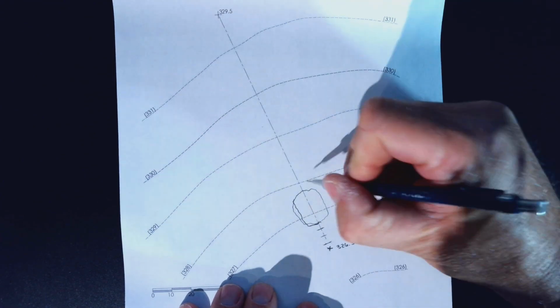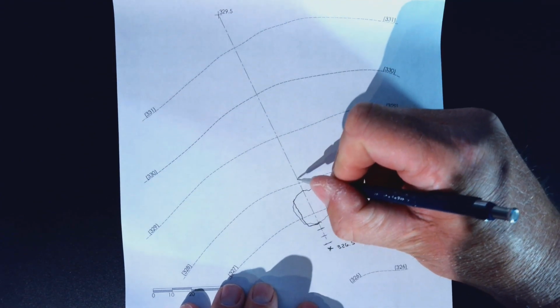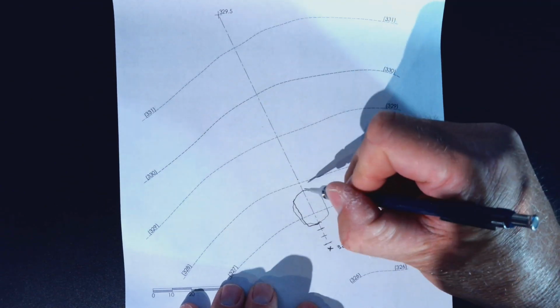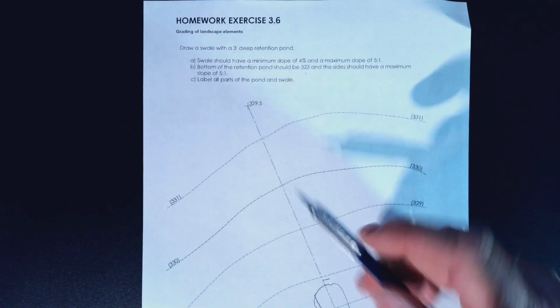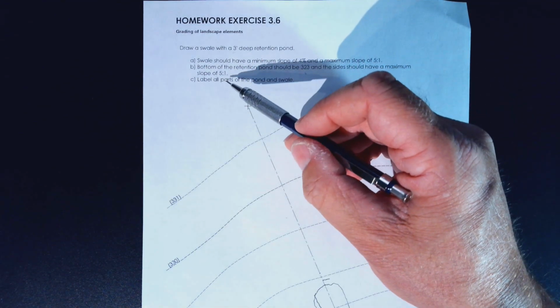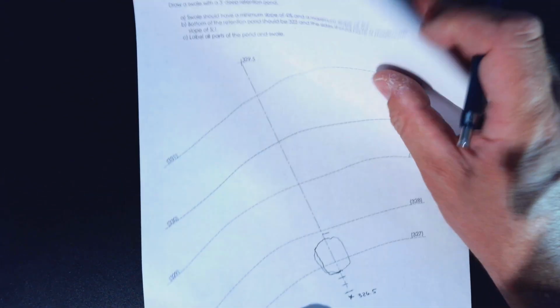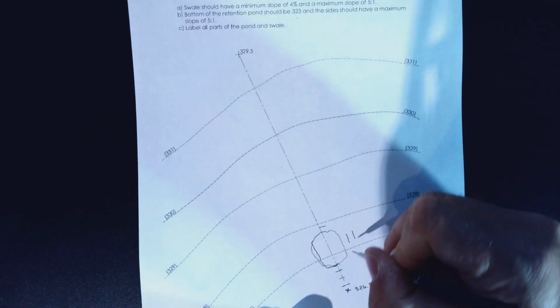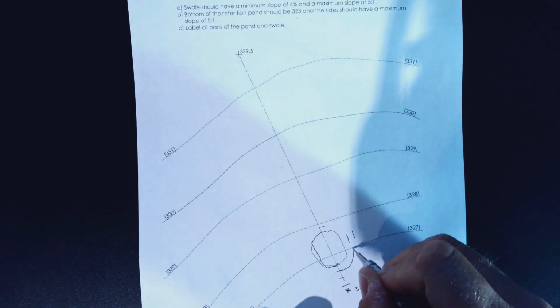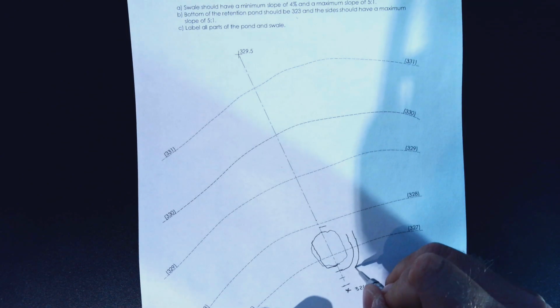And then you can work your way up this side, right, with your contours being 5 to 1. Sorry, this page is so big it doesn't fit. If these are 5 feet apart, you just draw your contours like this.